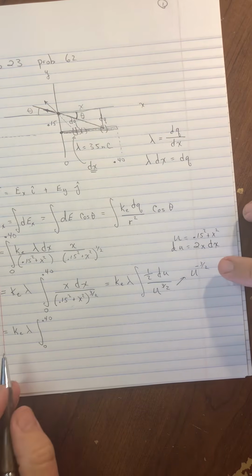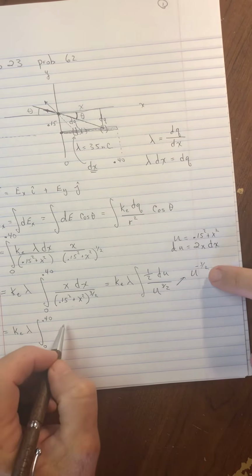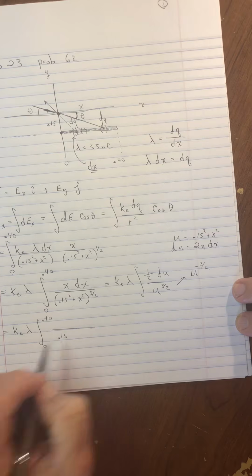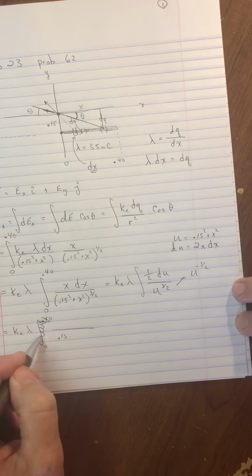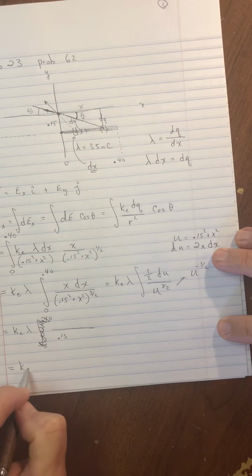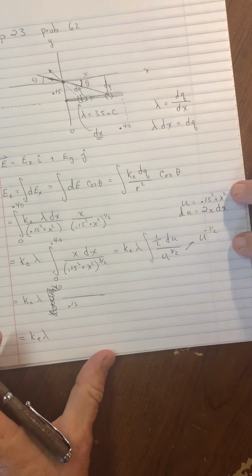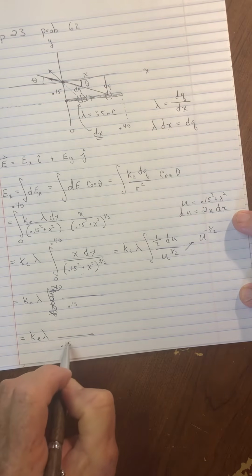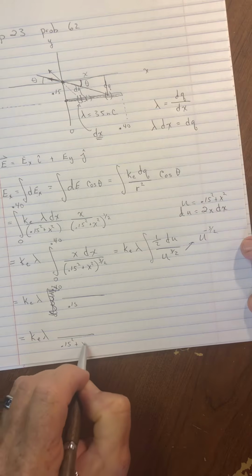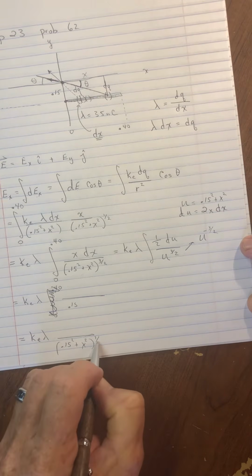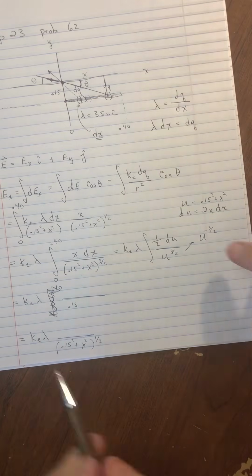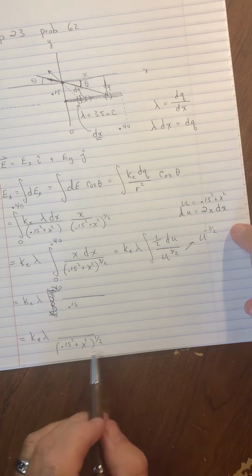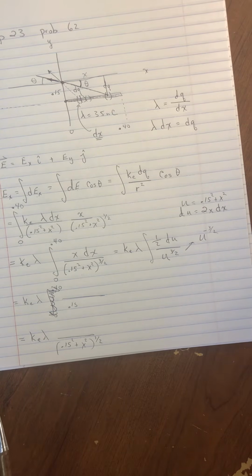You just add 1 to it. So I would just say, let me add 1 to that. No, I want to actually do the integral. So Coulomb constant times lambda. And so the actual integral would then be this 0.15 squared plus x squared to the 1/2 power. See, because that's what you're going to get. You're going to add 1 to the negative 3/2, and you're going to get a negative 1/2. And of course, so I'm putting it down in the bottom.